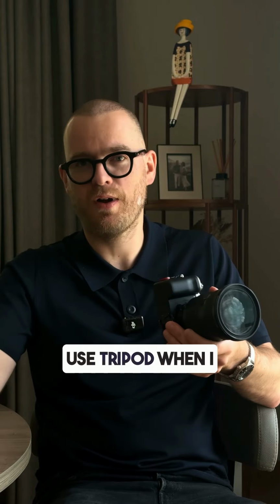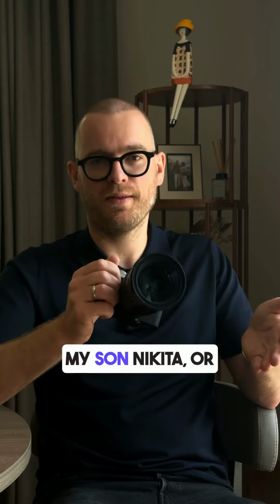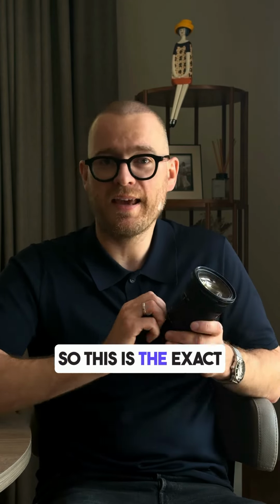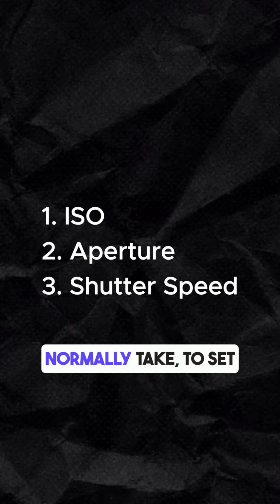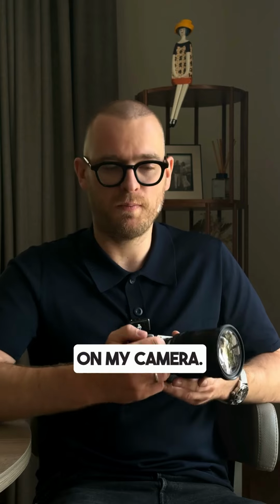So I don't use tripod when I just walk outside with my family, with my son Nikita, or during our travels. So this is the exact procedure that I normally take to set my manual controls on my camera.